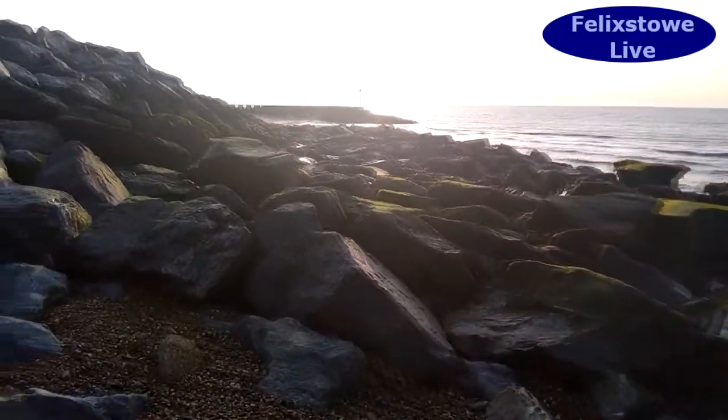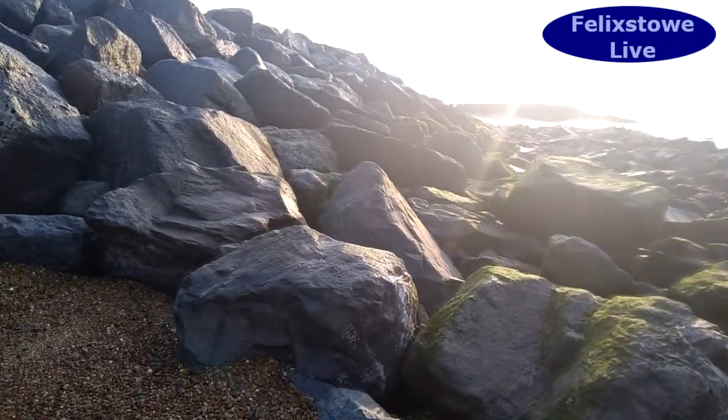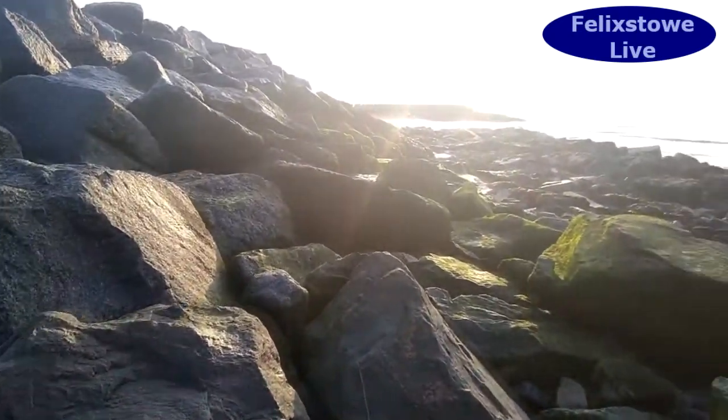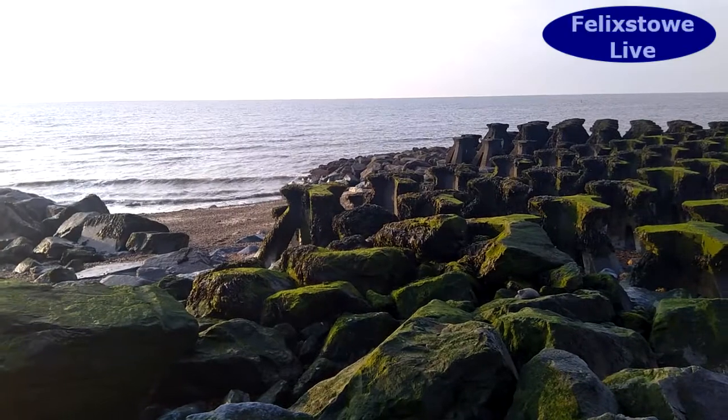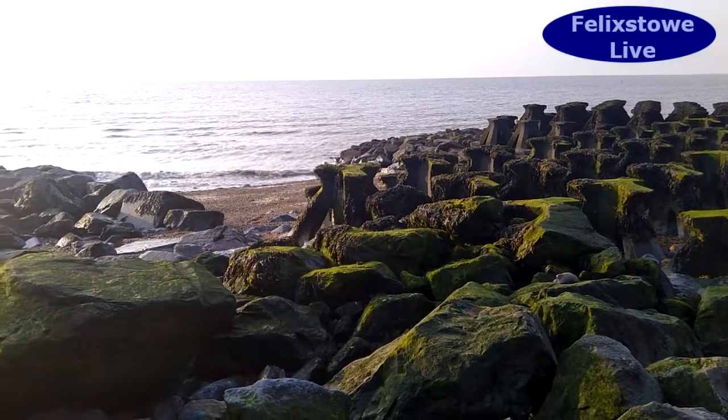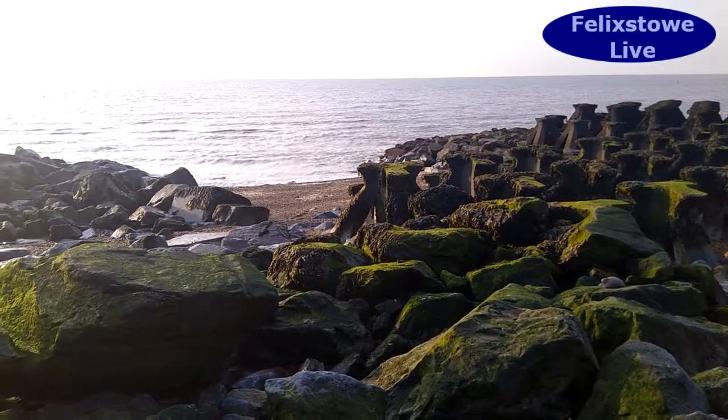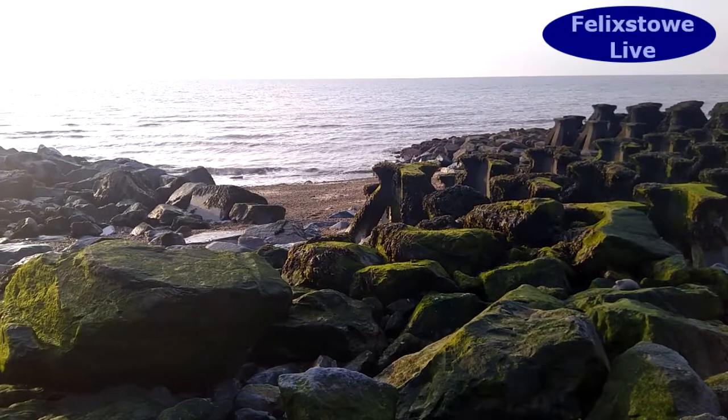You can certainly see the effect of low tide. There you go, you can see kind of the end of that groin, and I don't think you can see very much or as much as this of it on a normal tide.